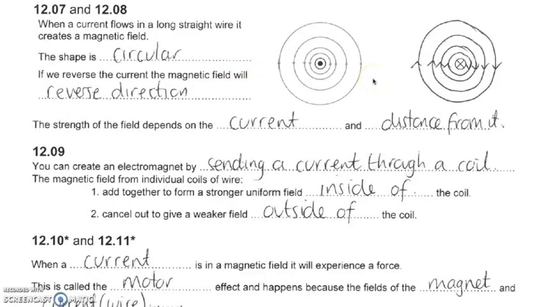Okay, so a common exam question is when they ask you, how do you reverse the direction of the magnetic field? Well, if we know that current is going one direction, so in this case it's coming out of the screen, all we need to do is just reverse the direction of the current, and then the magnetic field lines will also change direction, okay?